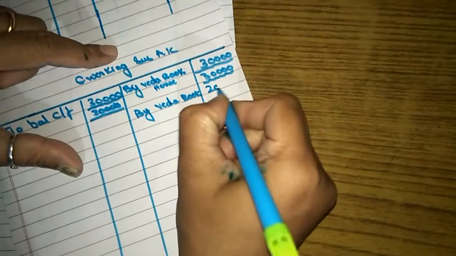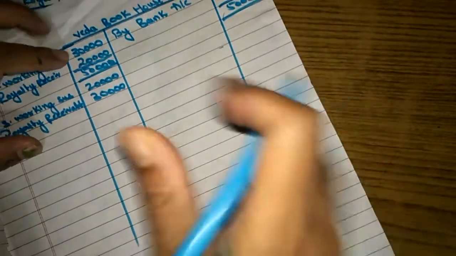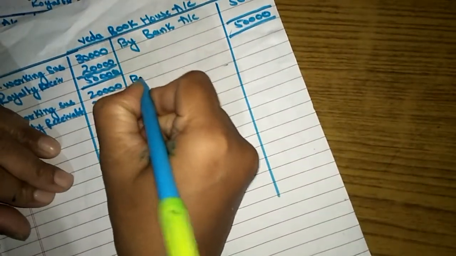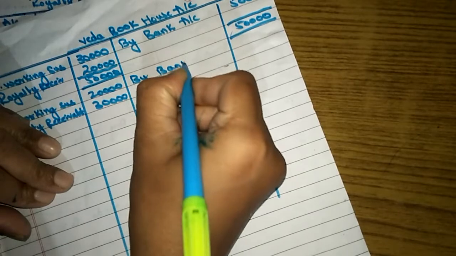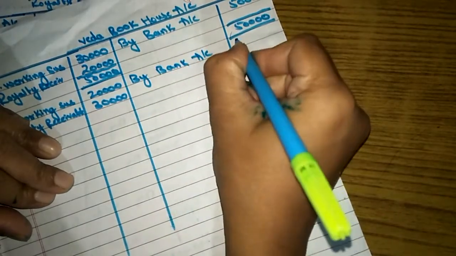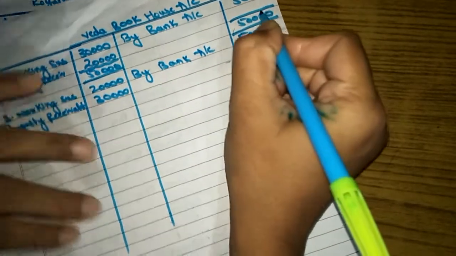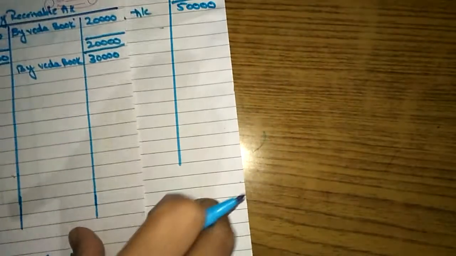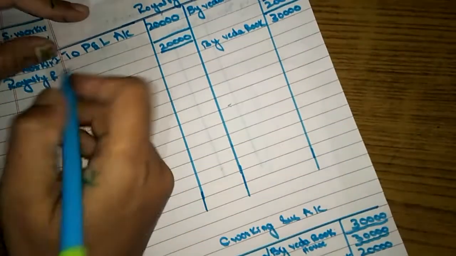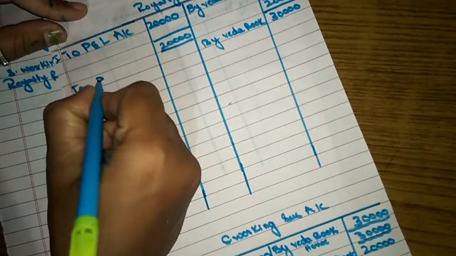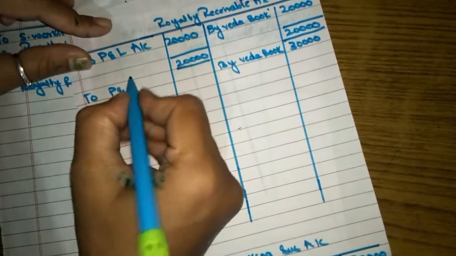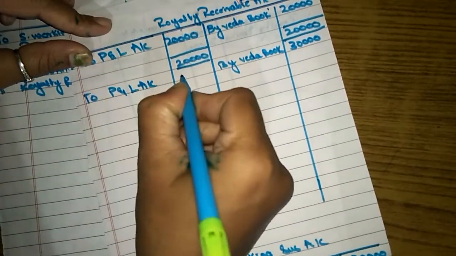It's 20,000. Okay, the first posting is over. Now the receiving entry, bank account to Veda Book House account. So by bank account, it's 50,000. Then the last posting is for transferring royalty receivable to P&L account. To P&L account, 30,000.